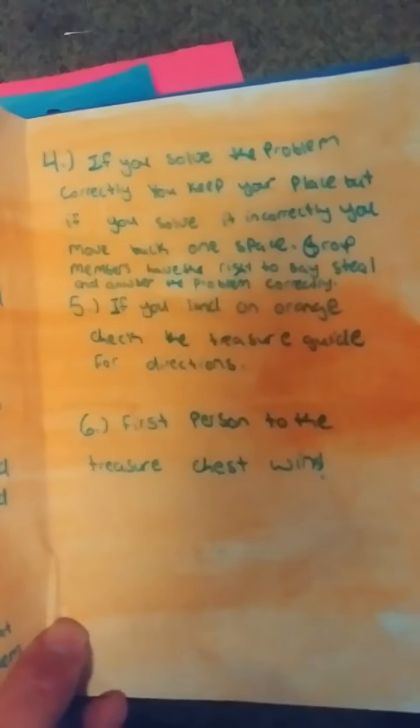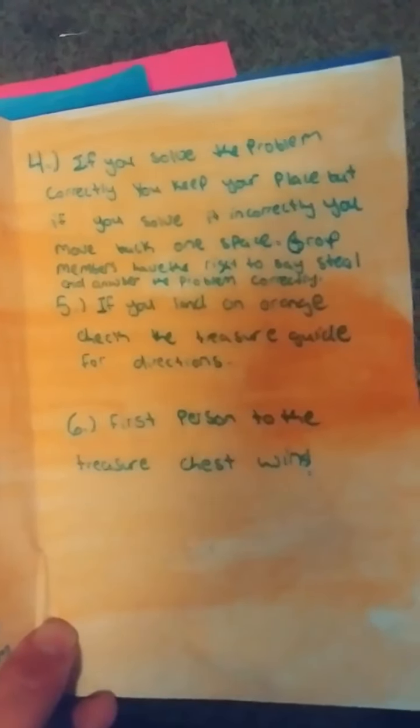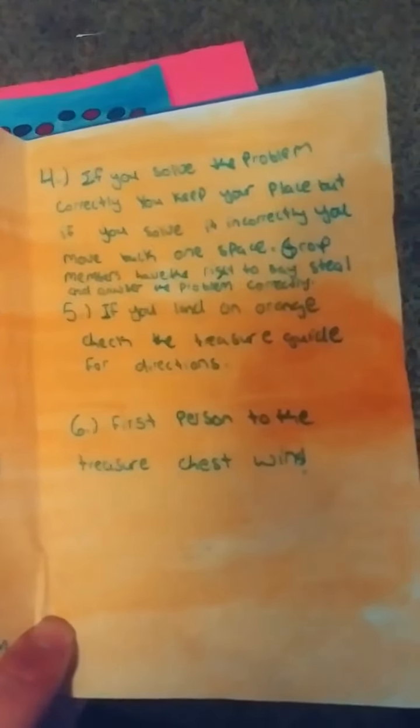But if you solve the problem incorrectly, you're going to move back a place. But your group member has the chance to steal, and it explains that in really kid-friendly language. And then it goes on to explain that if you land on an orange, there's a treasure guide, and then it says first person to get on the X wins the treasure.